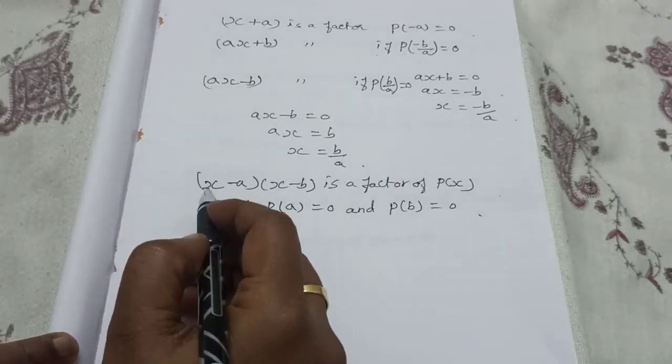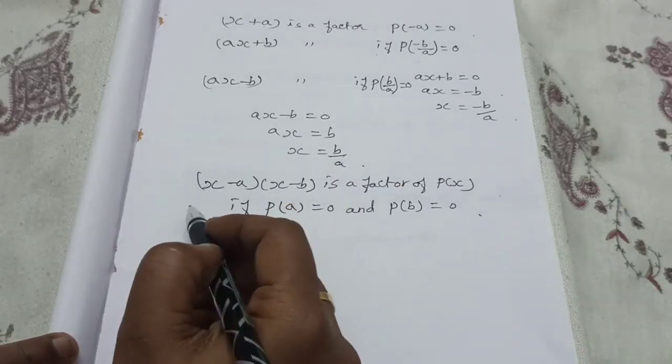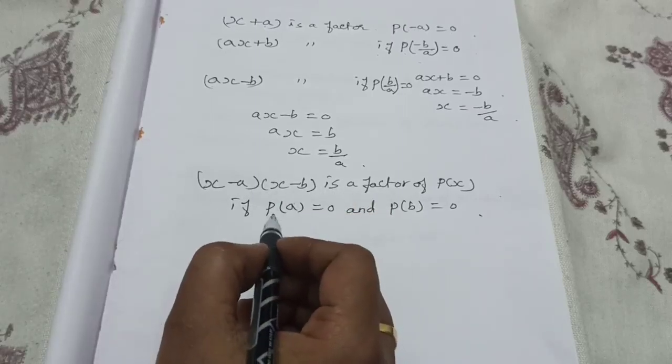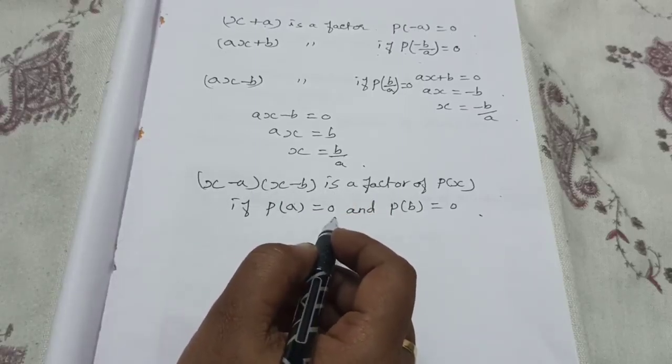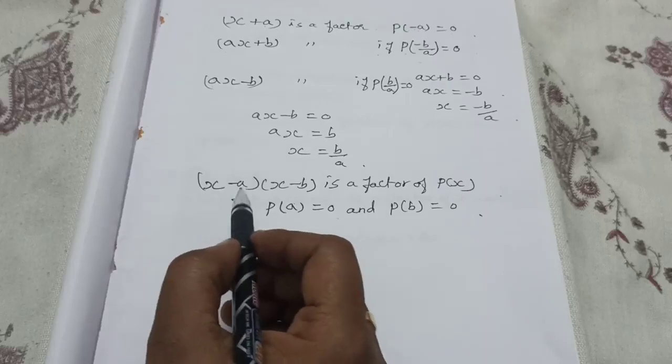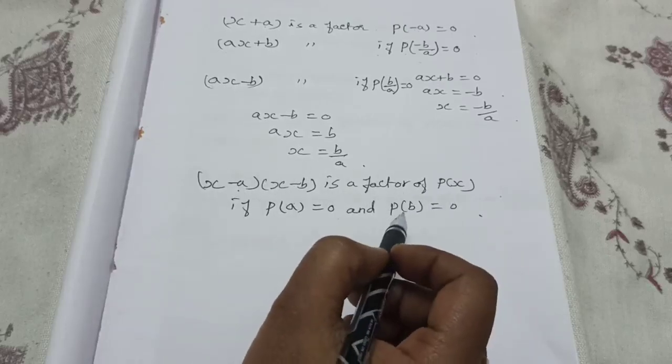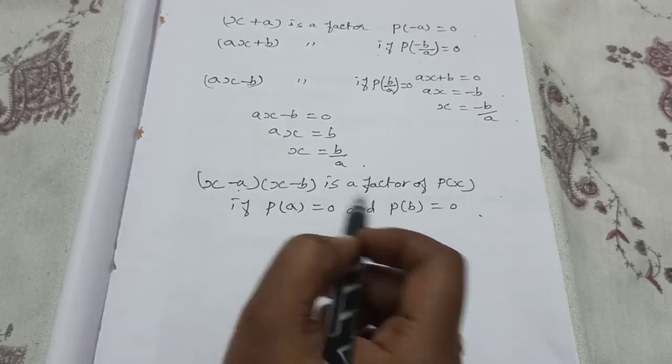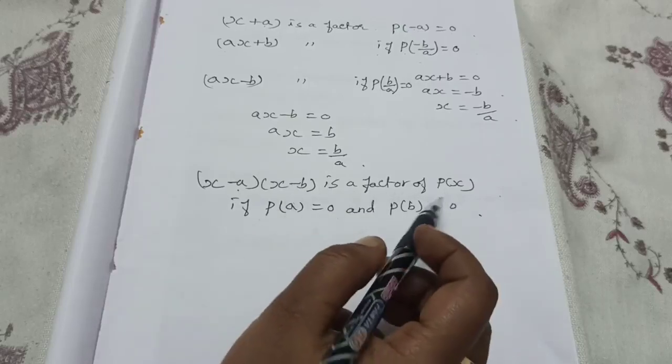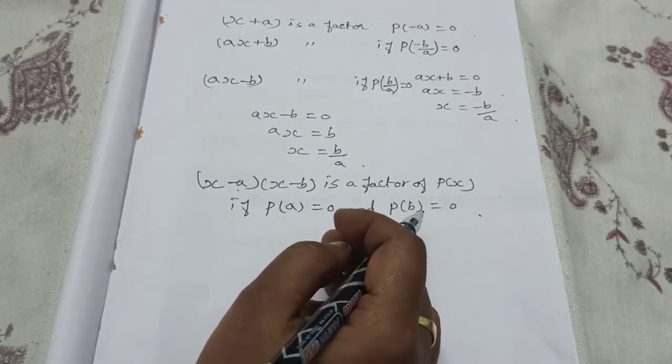How can we find this one? x minus a equal to 0. From there x equal to a value; if we substitute and get 0, then x minus a is the factor. Then substituting b, if we get 0, then x minus b is the factor.